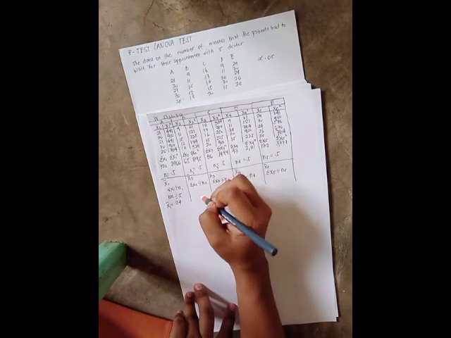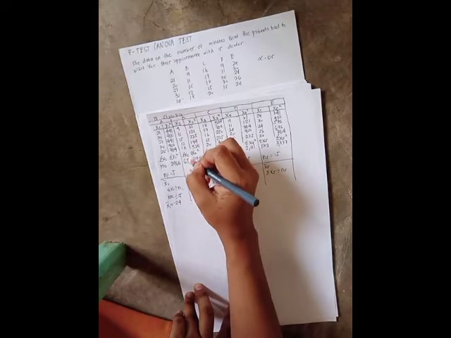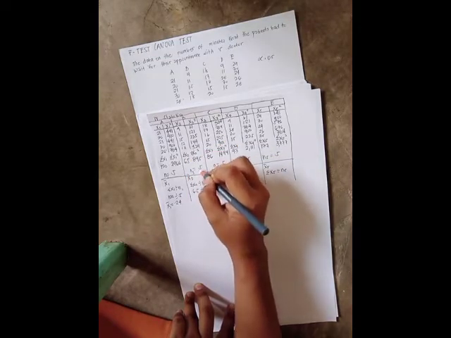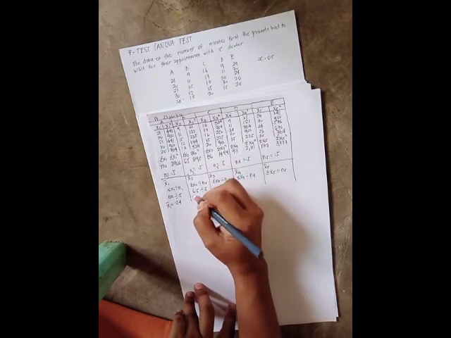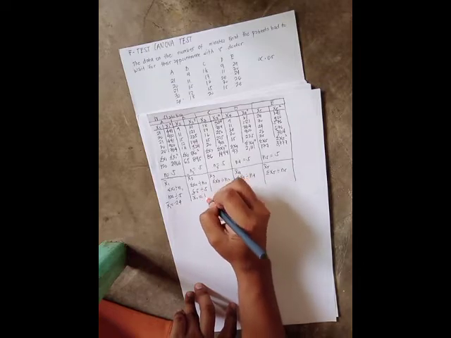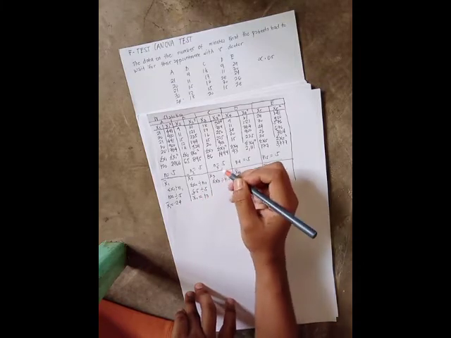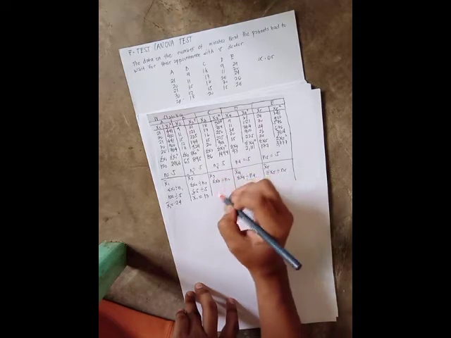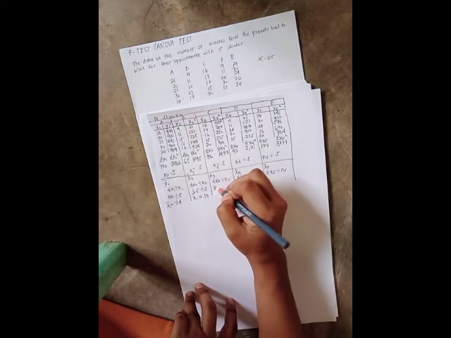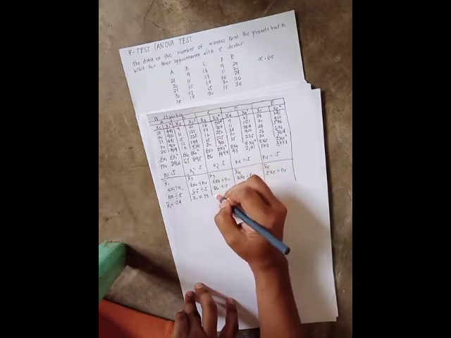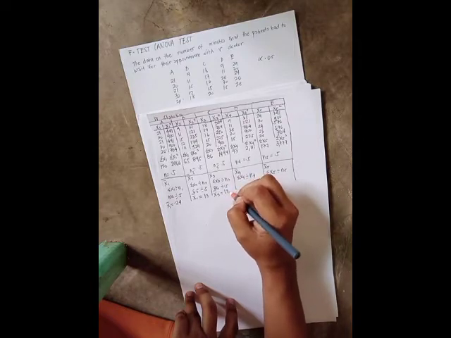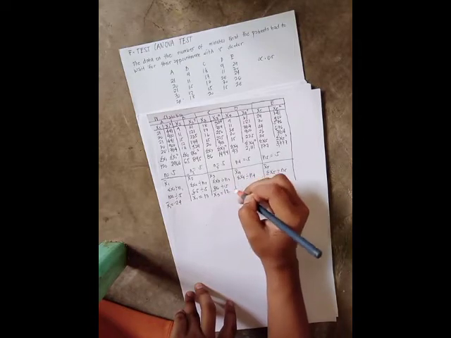The same here: we have sigma x2, which is 65, divided by our n2, which is 5. So x2 will be equal to 13. Next is group 3. Our sigma x3 is 86, divided by our n3, which is 5, and we have x3 of 17.2.